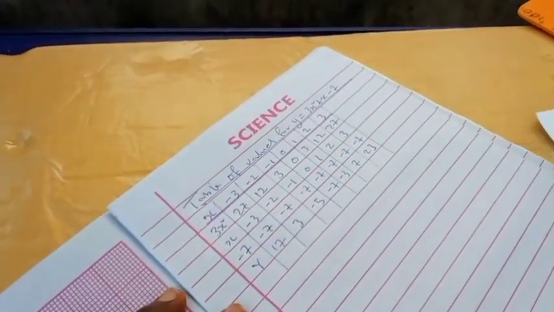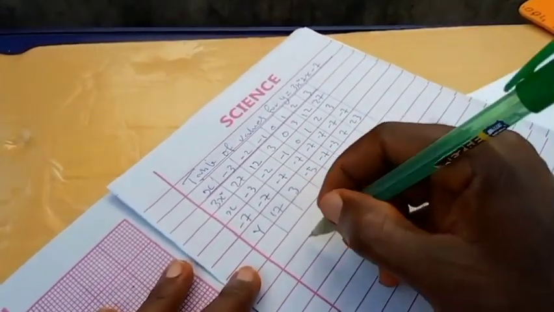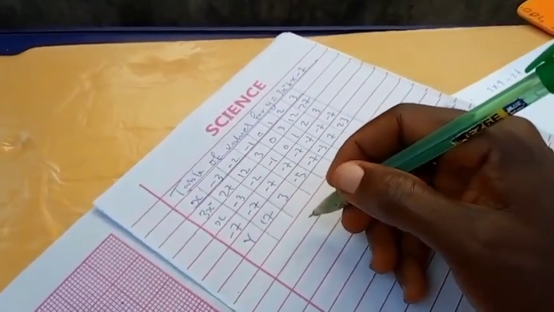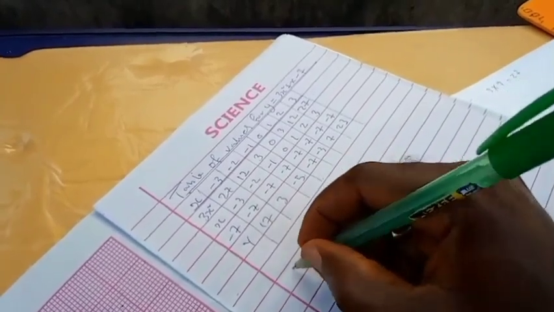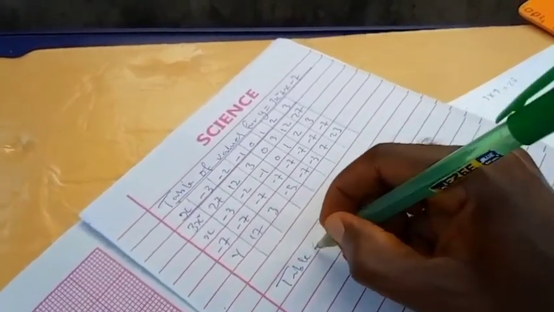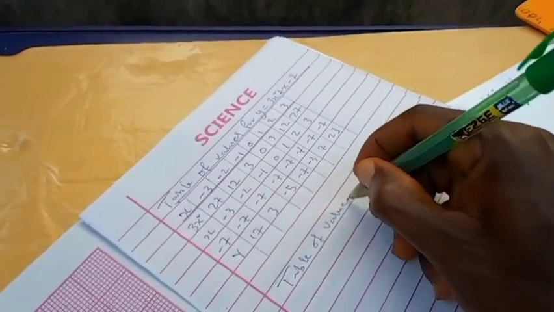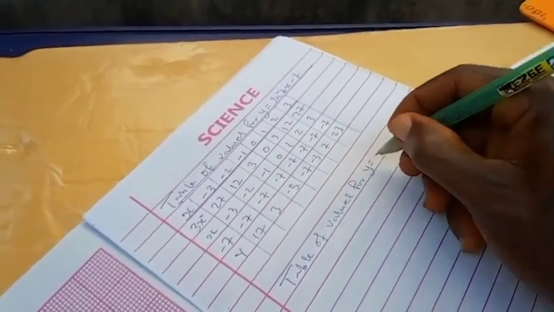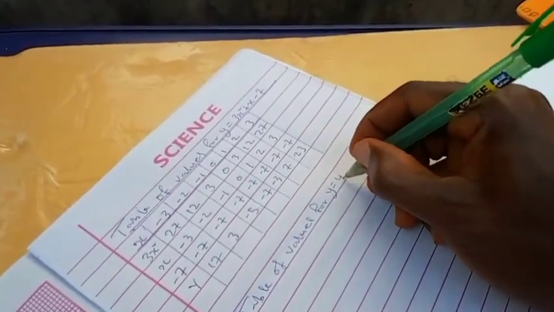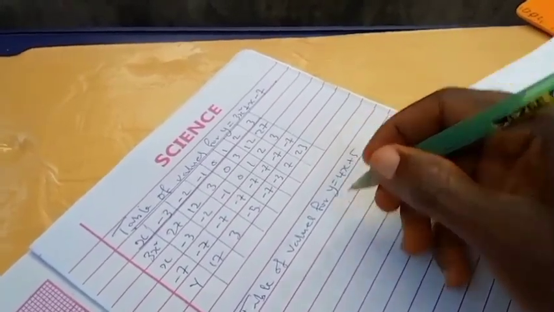All right. So the next is the table of values for the linear part. So I will say table of values for y equals 4x plus 5.